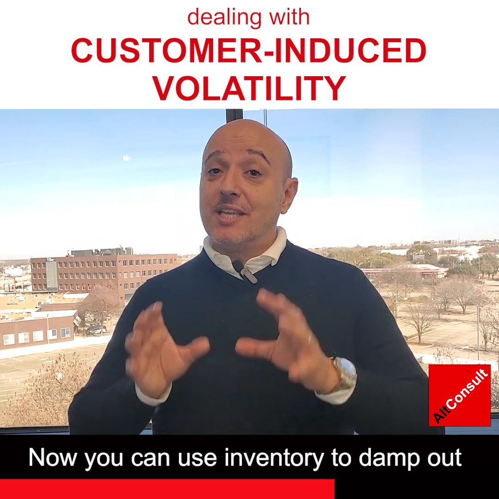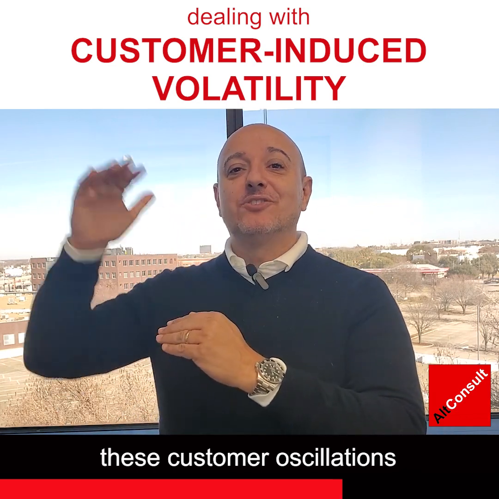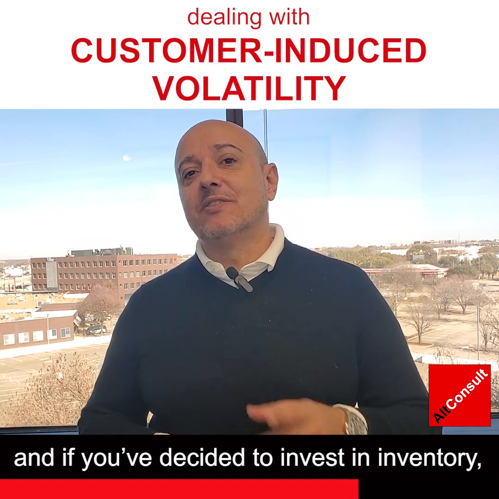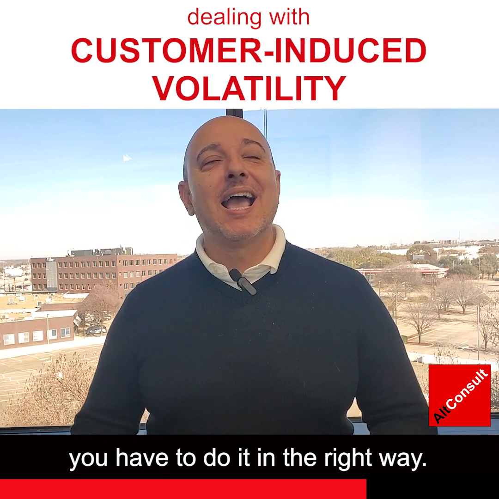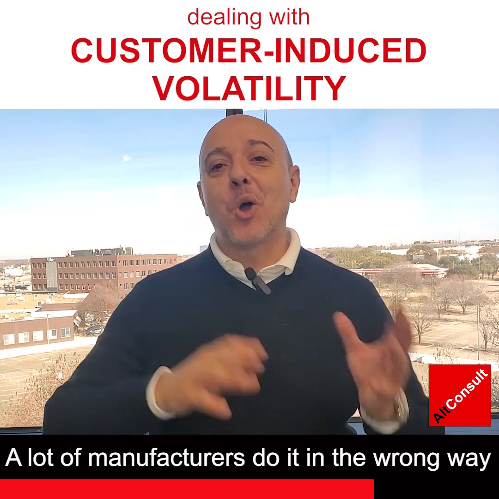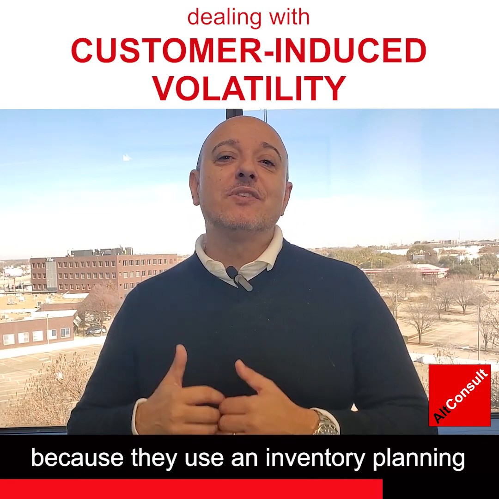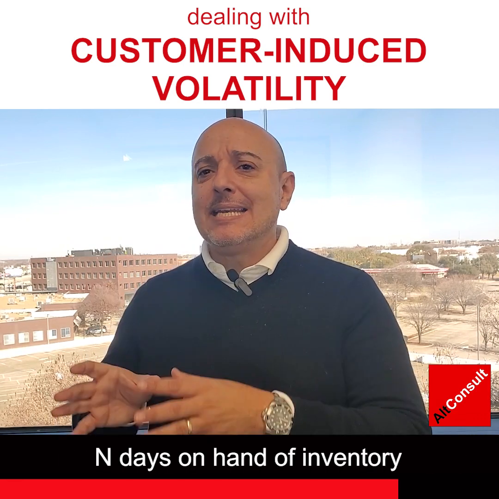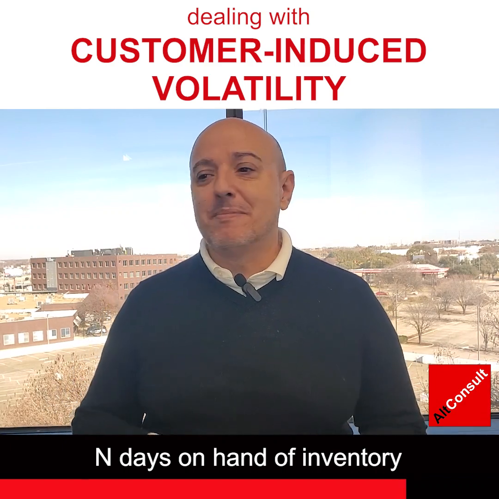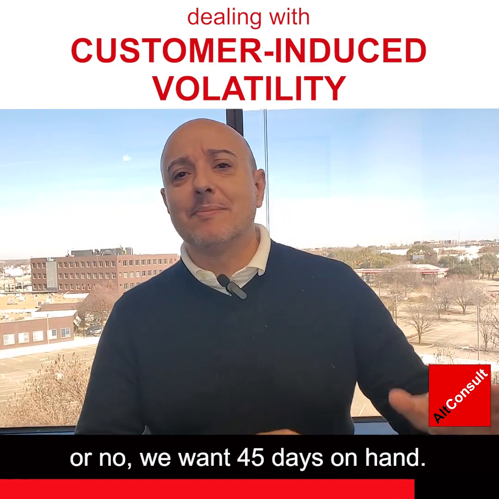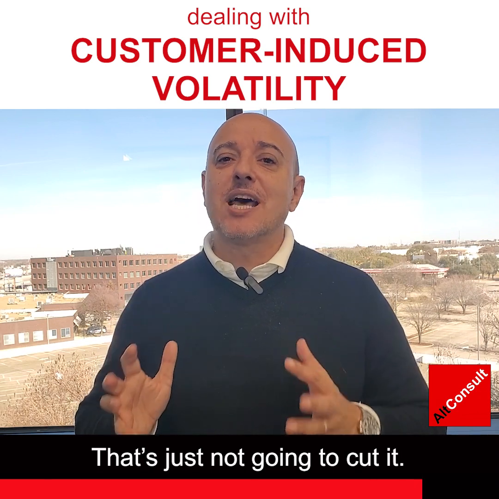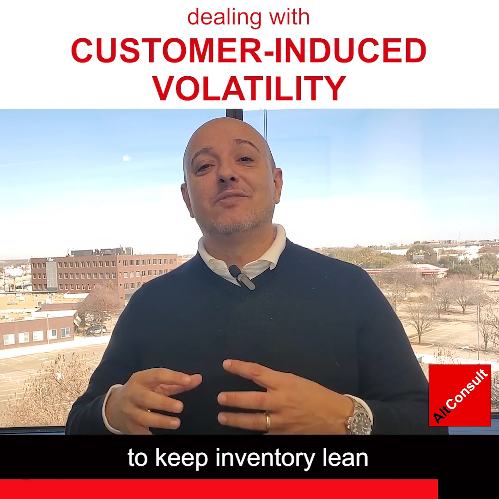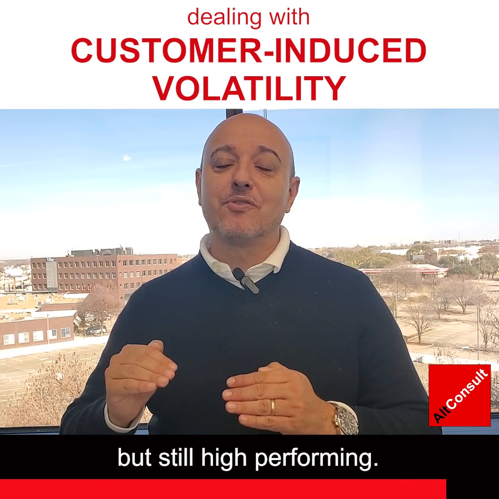Now, you can use inventory to damp out these customer oscillations. And if you've decided to invest in inventory, you have to do it in the right way. And a lot of manufacturers do it in the wrong way because they use an inventory planning methodology that involves keeping N days on hand of inventory. Maybe it's 30 days on hand, or no, we want to keep 45 days on hand. That's just not going to cut it. And there are much better methodologies to keep inventory lean, but still high performing.